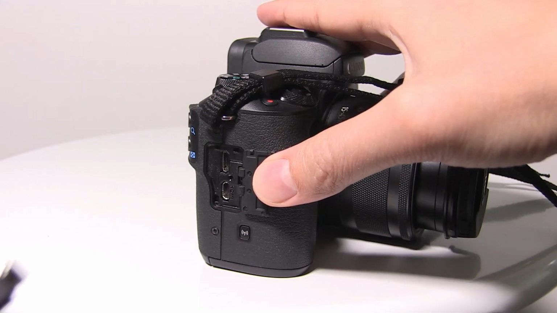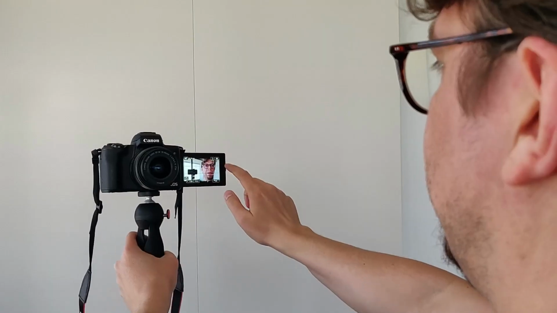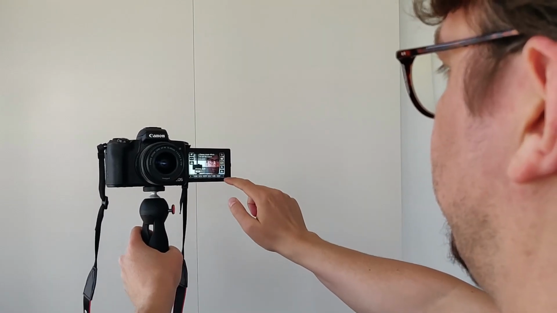Here are the most important differences between the Canon M50 Mark I, or the original version, and the new Mark II. Both are great mirrorless cameras for both photography and for video. I'm actually recording this video with the Canon M50 Mark I with the kit lens. The differences between the two models are small. It is almost the same camera.